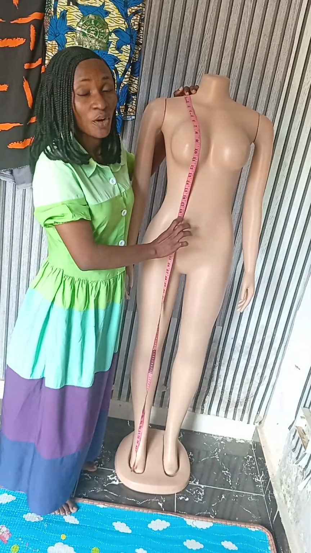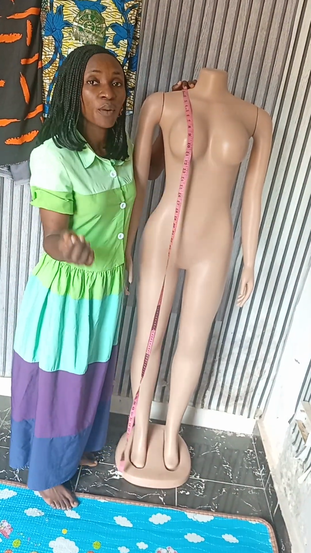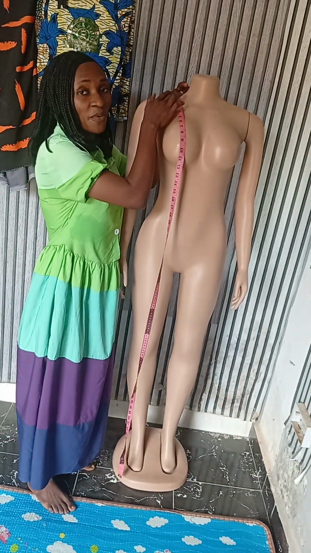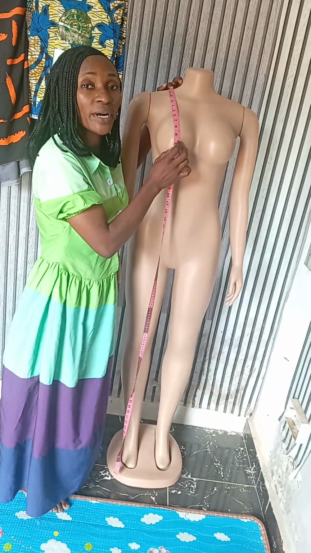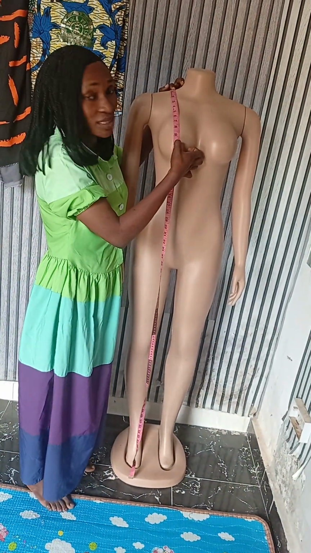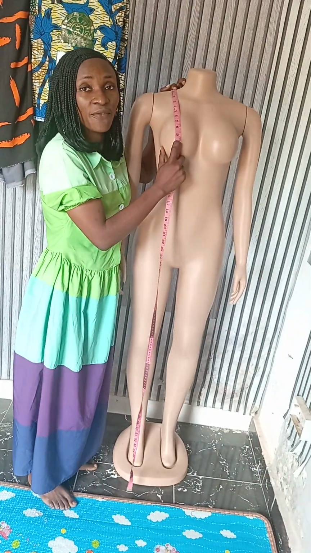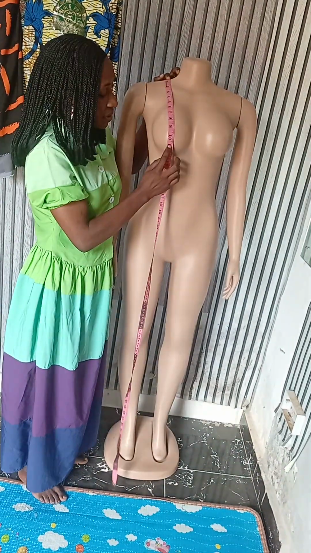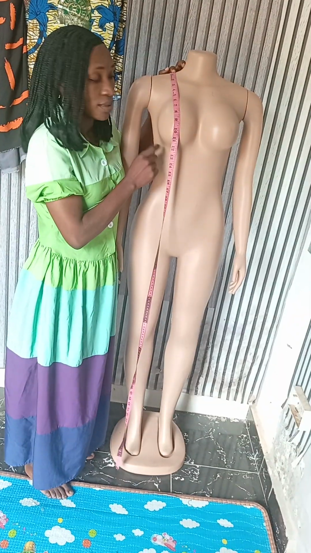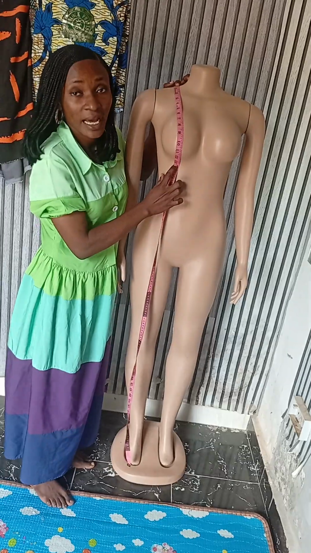And then after you take the top length, you go for the bust length. The bust length, you start from here to where the point of the nipple is. So here is our bust length, it is 9.5. We have 9.5 for our bust length. And then you take the under bust length. Our under bust length is 13.5.